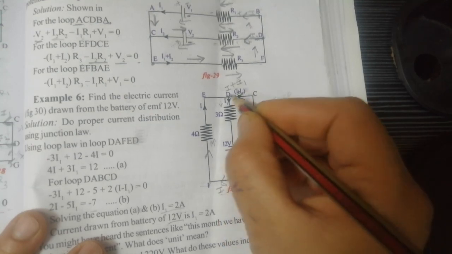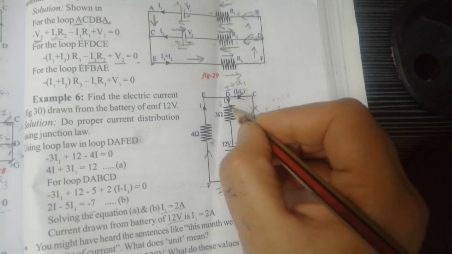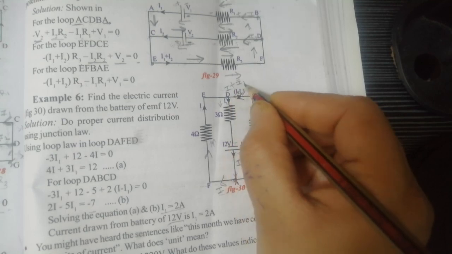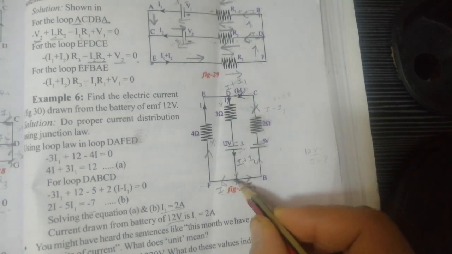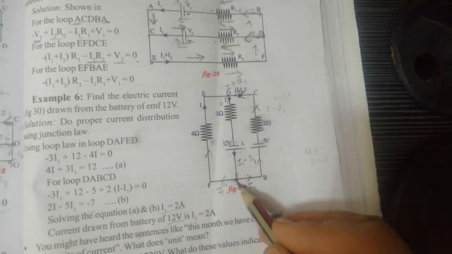Here I plus I1 joins. From this junction I plus I1 is entering, and from this junction I plus I1 is leaving, meaning current enters here and leaves here.